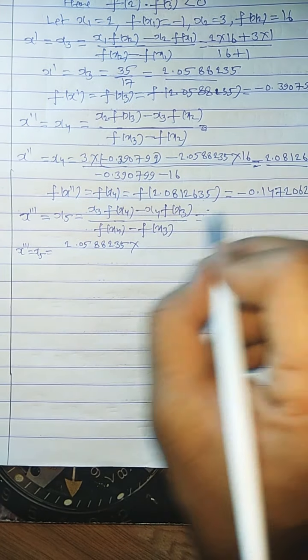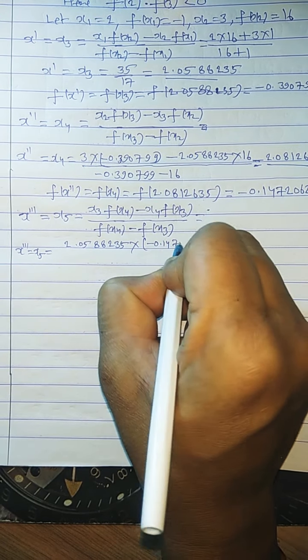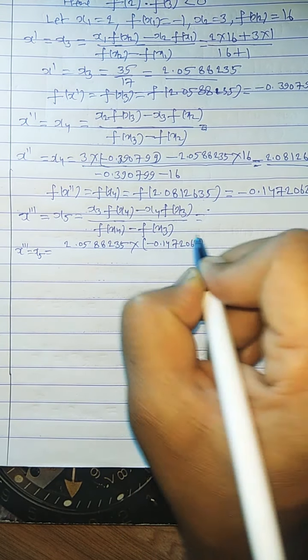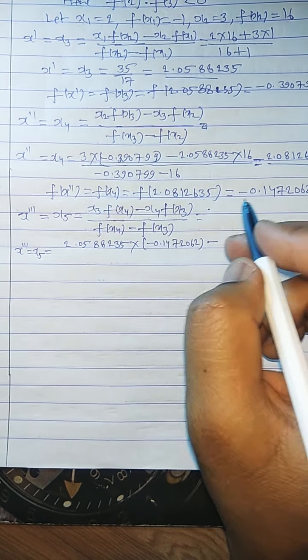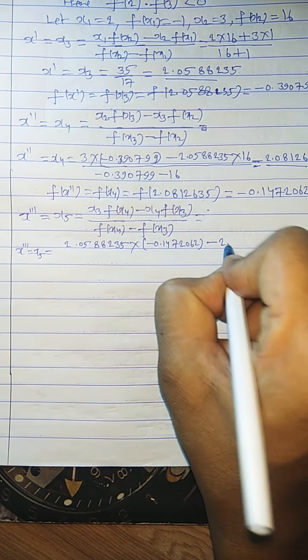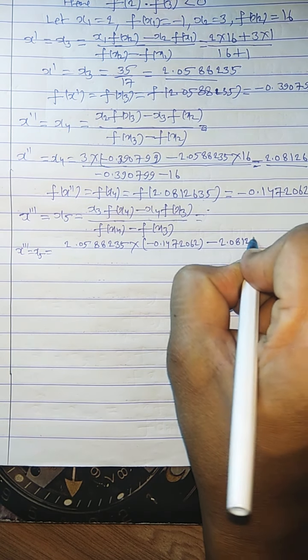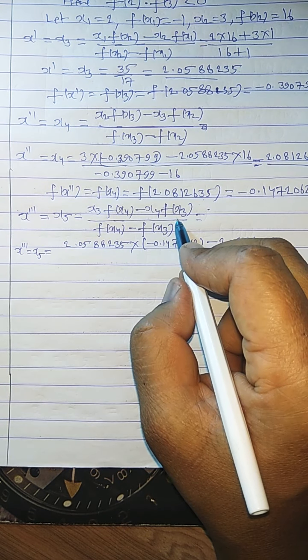What is the value of the function at this point? It is minus 0.1472062, minus x4. What is x4? x4 is 2.0812635 into f of x3.